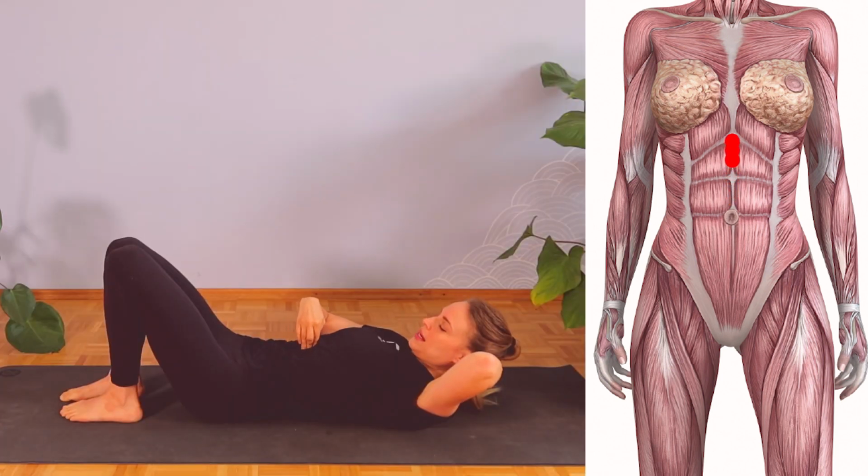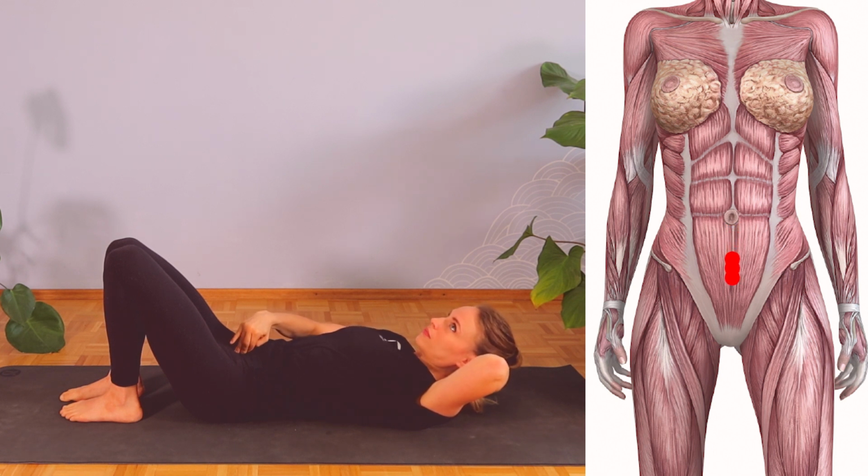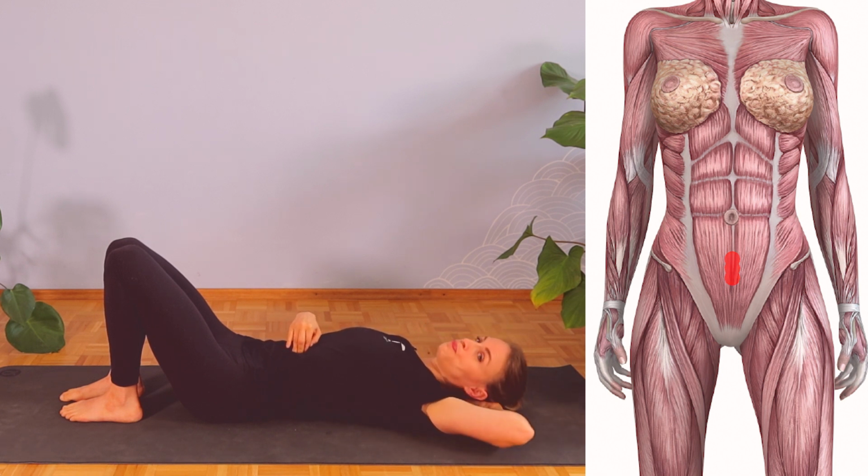So you go up a little bit towards your rib cage, it should get tighter as you go more up. It's always a little bit looser towards the belly button, and then go all the way down towards the pubic bone, and it should feel tighter again. Okay, you can rest your head back down. So this was the first test.